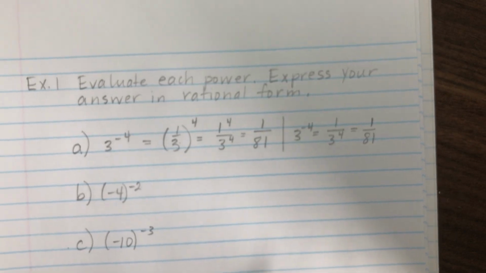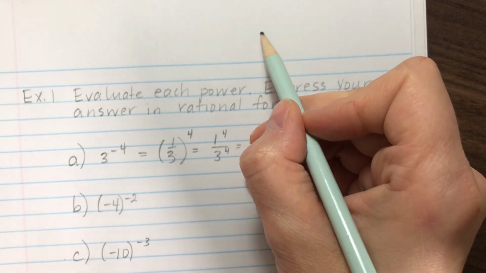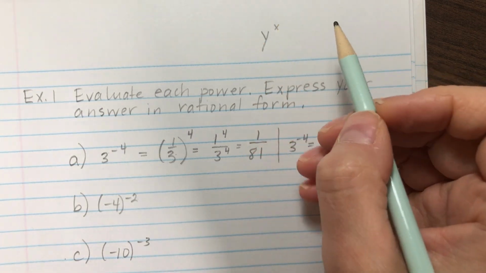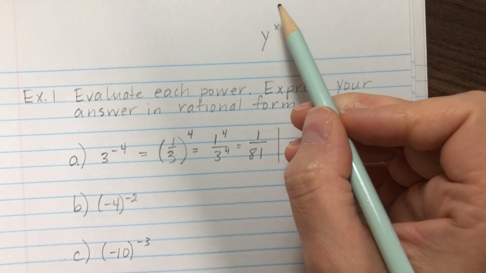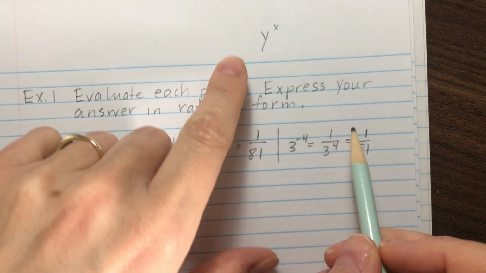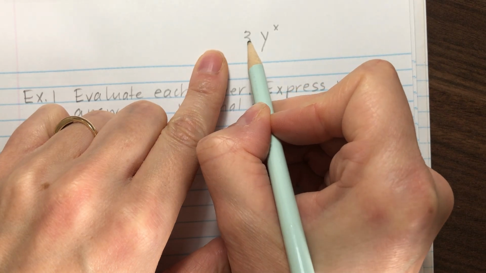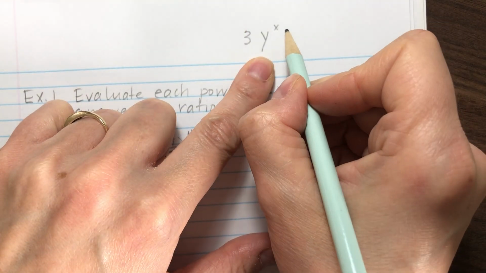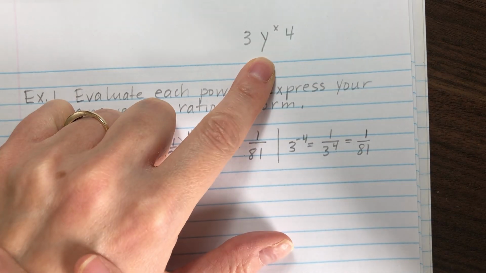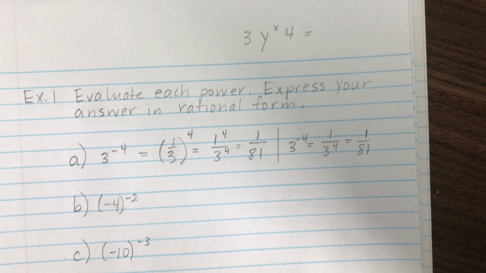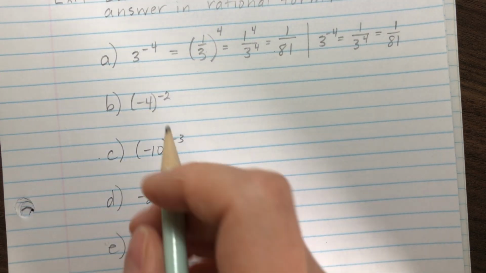But on your calculator, you might see some buttons that look like this. This is your exponent button. Okay, so look for something like that, maybe on your calculator to evaluate powers. So to evaluate 3 to the exponent of 4, you would first put 3 in your calculator, followed by your exponent button once you determined what it was, followed by 4, and then equals or enter, whatever button you have on your calculator. Okay, let's look at the next example.